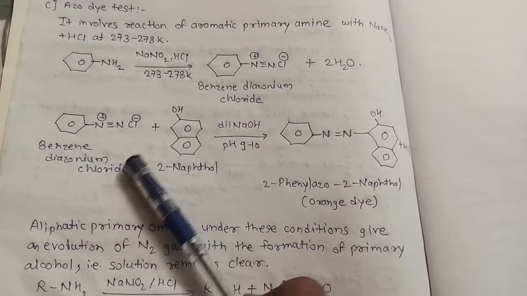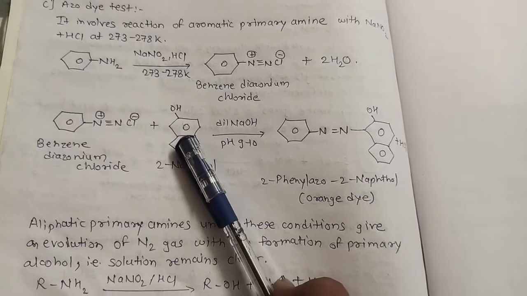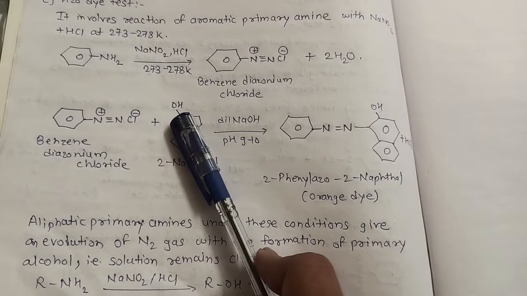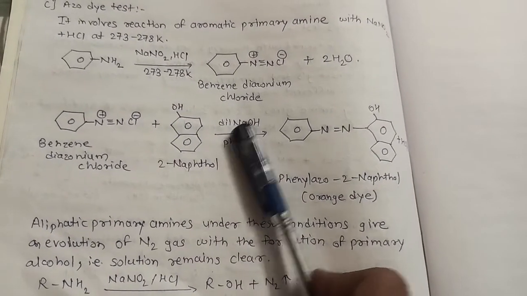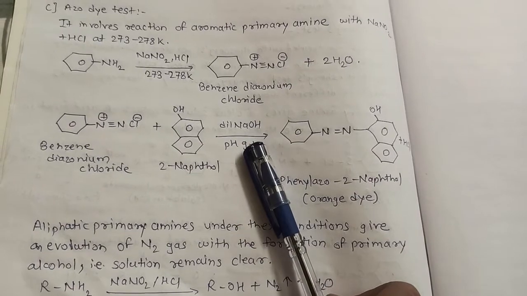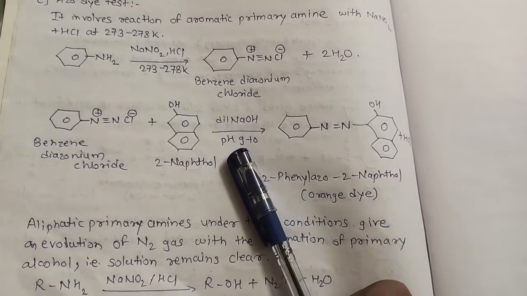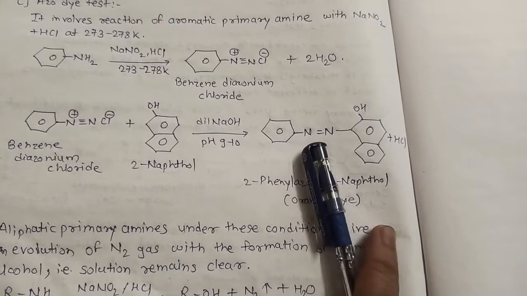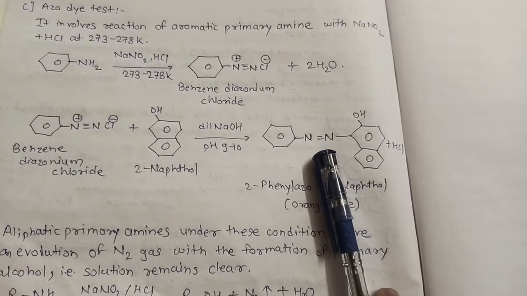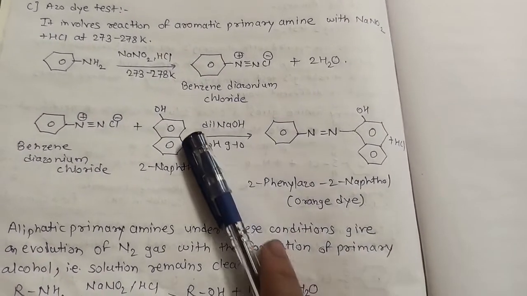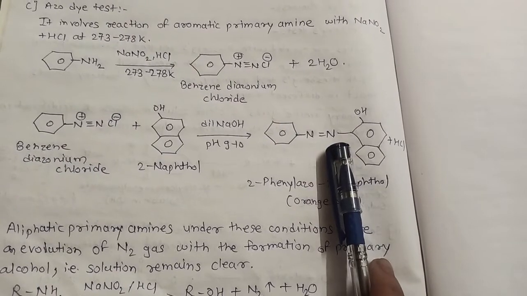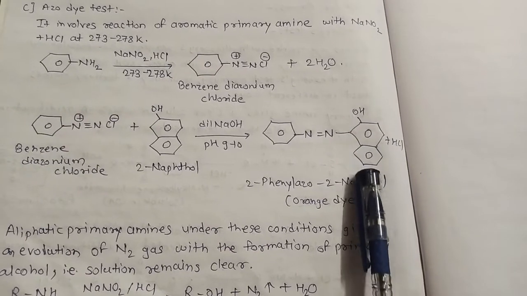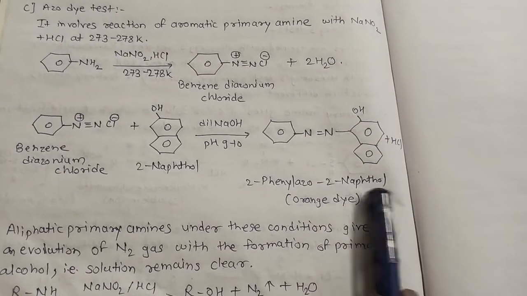When this benzene diazonium salt is treated with beta naphthol or 2-naphthol, because of the electron donating OH group, coupling occurs. Here NaOH is used as catalyst. Dilute NaOH, pH should be between 9 to 10, and this product is obtained. In coupling reaction, N2 is not removed, and that is all because of the electron donating OH. So benzene ring attached to N double bond N, then we have to write this 2-naphthol. So 2-phenyl azo 2-naphthol is obtained.